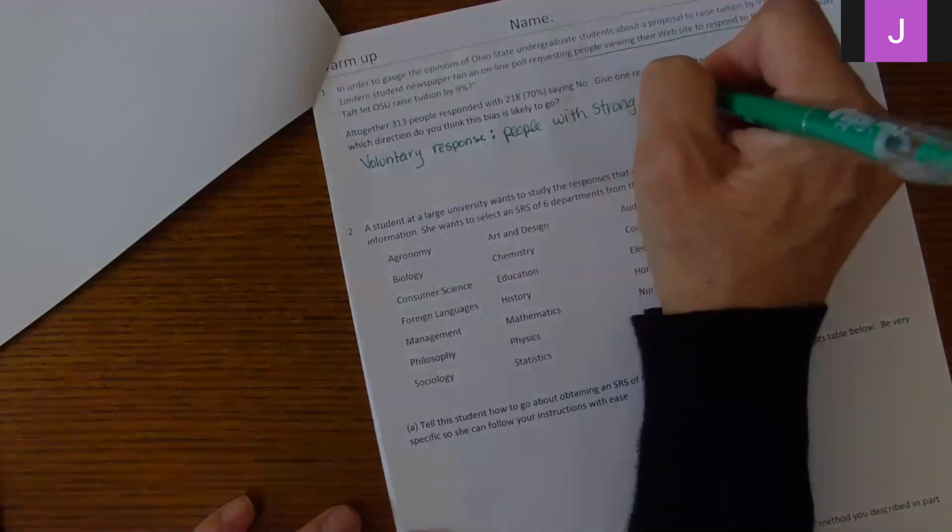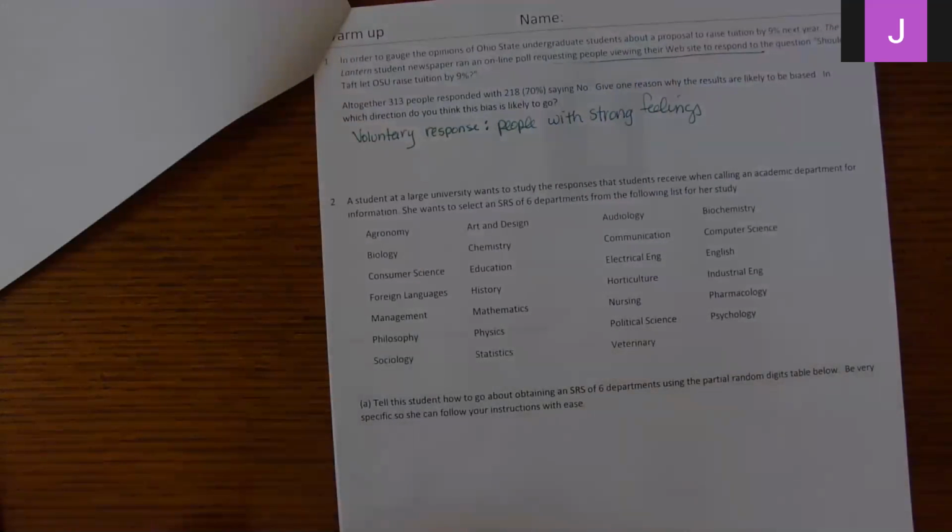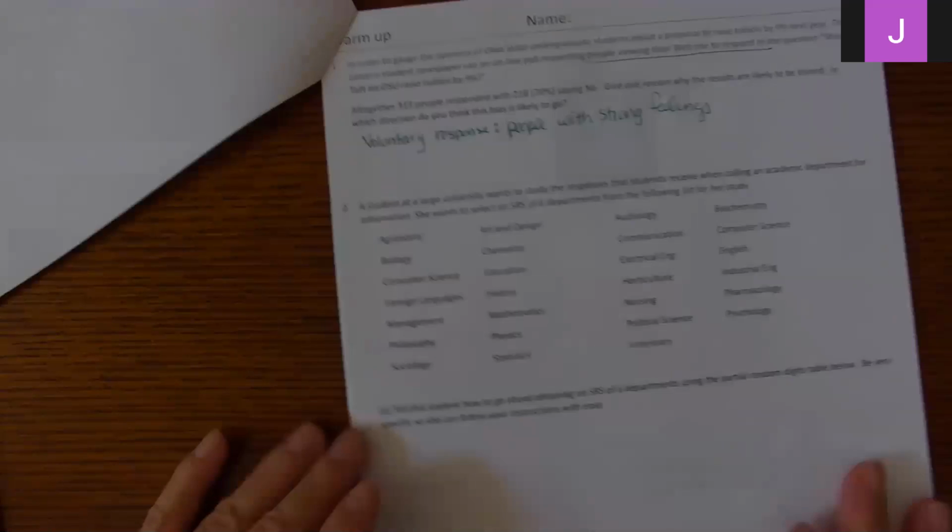Definitely angry people, right? So do you think more people who say no are going to respond or more people who say yes? People who say no are going to respond like, no. But if you're a yes and you kind of just want to go along with it, sometimes you don't bother, right? This is also what?